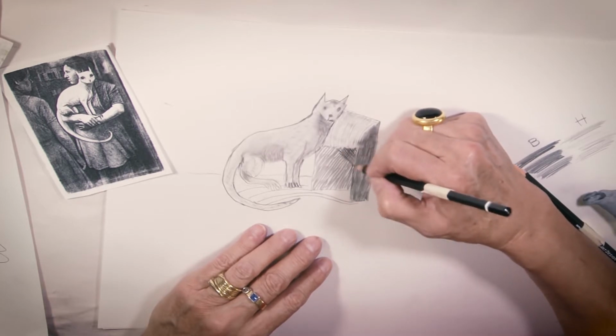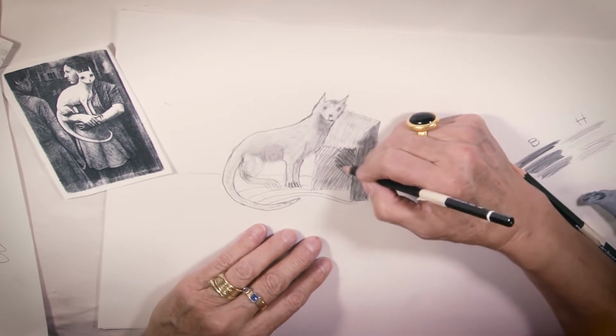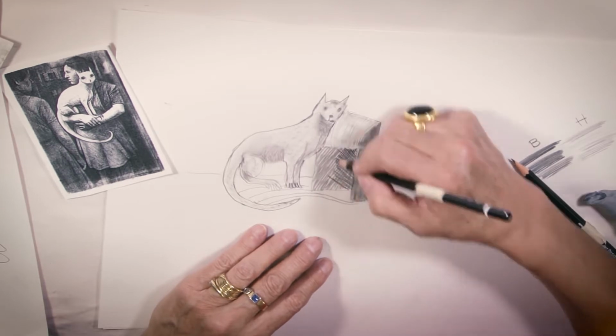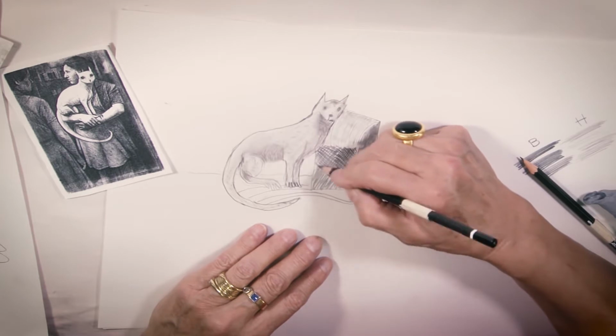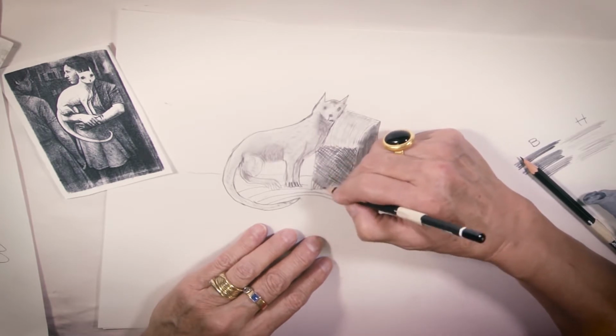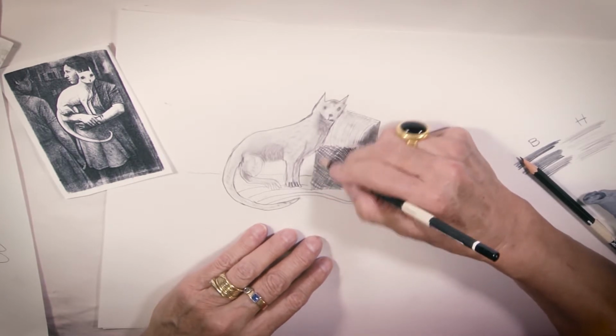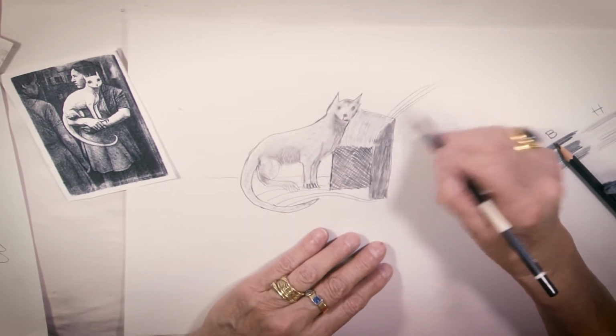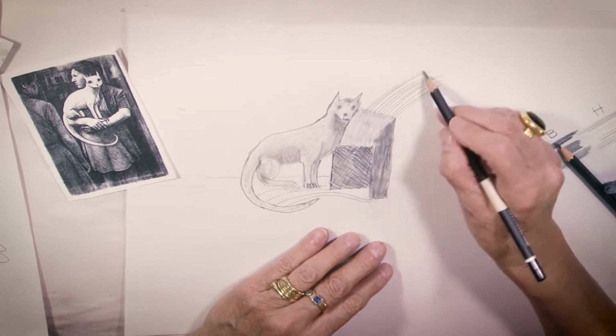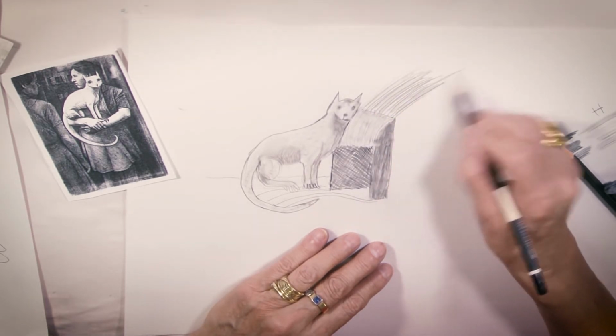So I'm doing what is called cross-hatching. So I'm just applying lines in a sort of diagonal way, or it could be vertical, in one direction, like here, like that. And this is called cross-hatching. And then I'll go the other way. So the closer the lines together, the darker the areas you create.